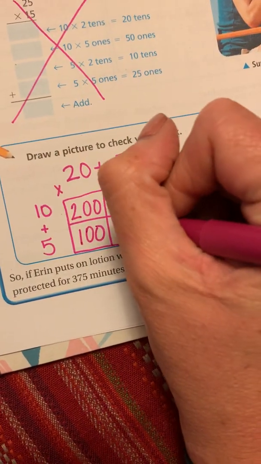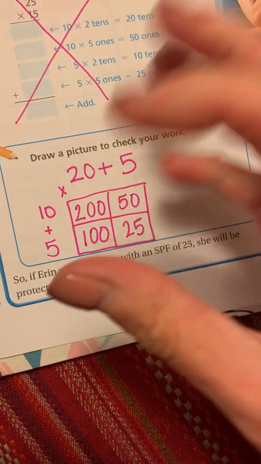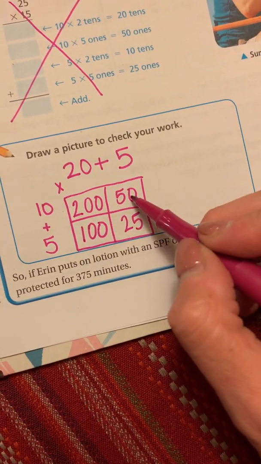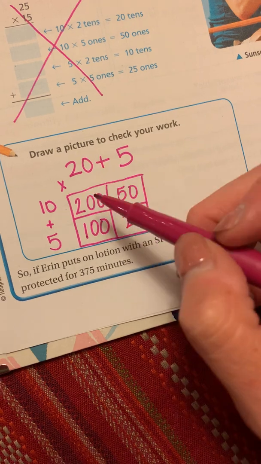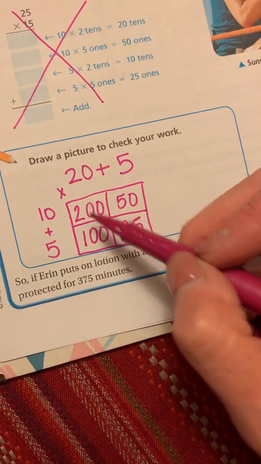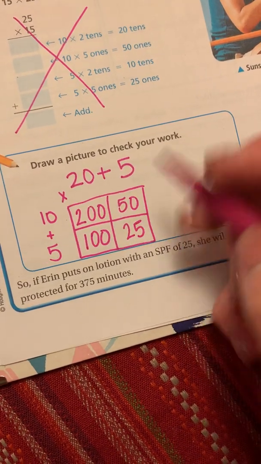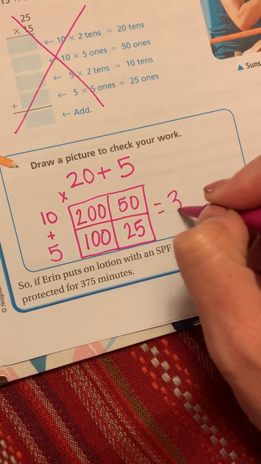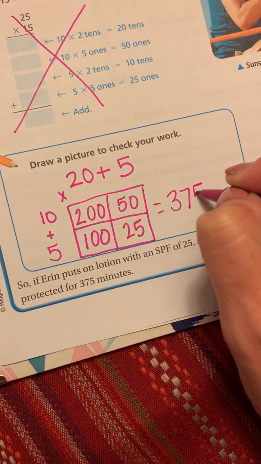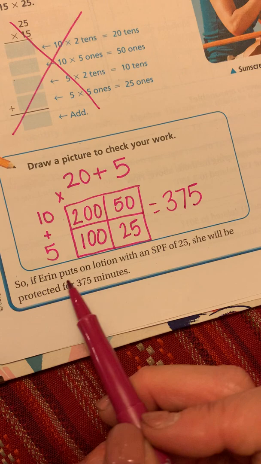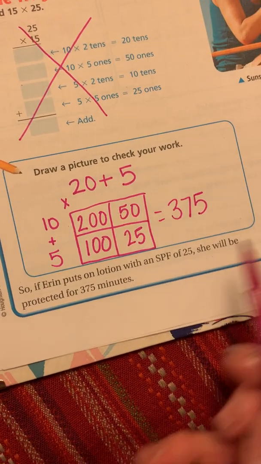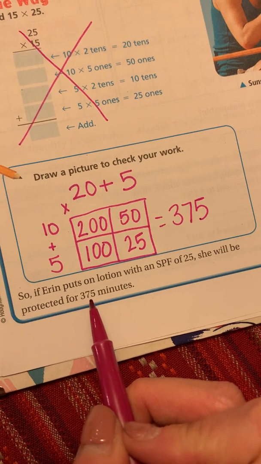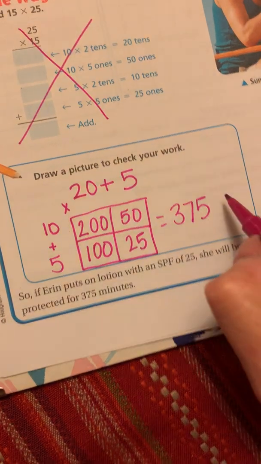And then 5 times 5 is 25. Now I can combine those in my head because I know that 50 and 25 is 75, and I know that 200 and 100 is 300, so 375. So if Aaron puts on lotion with an SPF of 25, she will be protected for 375 minutes.